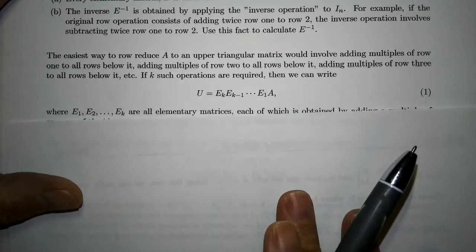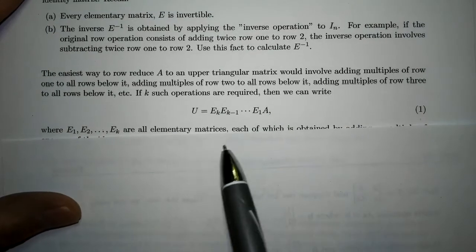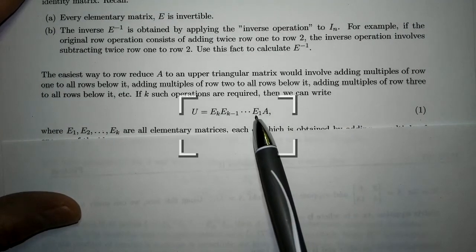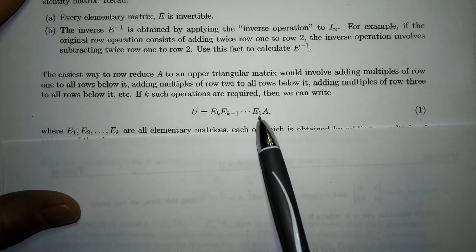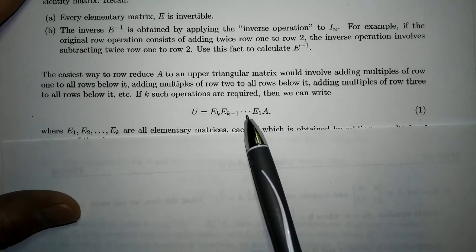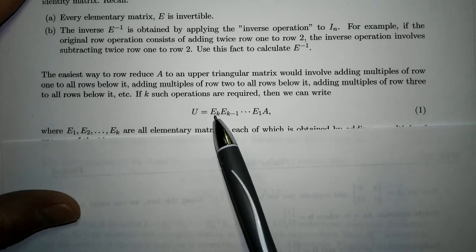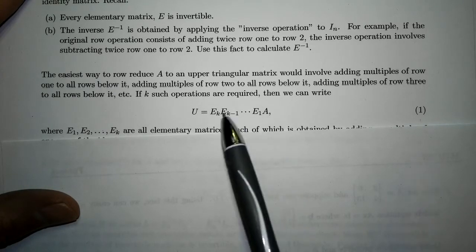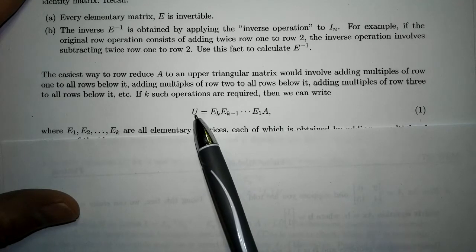Now let's suppose that would require k operations. Each of those operations can be represented as an elementary matrix. So this would correspond to the first row operation, the second row operation, all the way up to the kth operation. If we multiply those times A, we would get an upper triangular matrix U. So that gives us U.